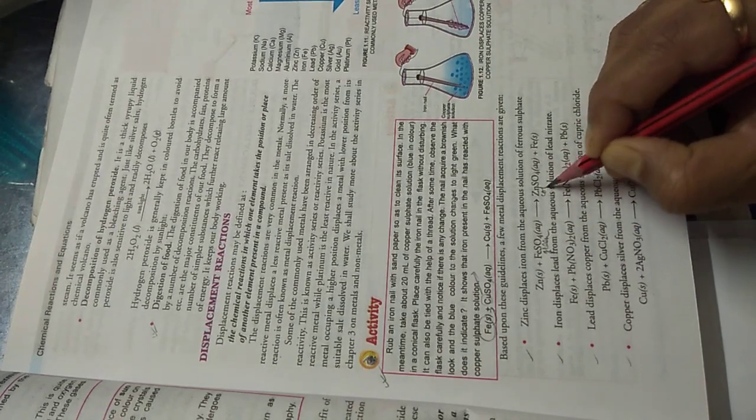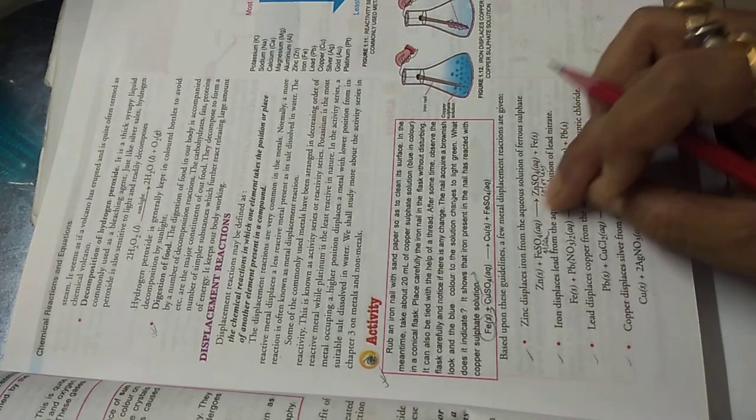Similarly, here you also have different reactions: zinc plus ferrous sulfate, zinc plus lead nitrate, lead plus copper chloride, copper plus silver nitrate. All these are different kinds of displacement reaction. Like ferrous sulfate is green in color, but when it becomes zinc sulfate, it is colorless. But if you do the reverse reaction, suppose you have taken a solution of zinc sulfate and you put an iron nail into it, there will be no reaction. So you have to be careful when questions come in the exam. You have to know the reactivity series.